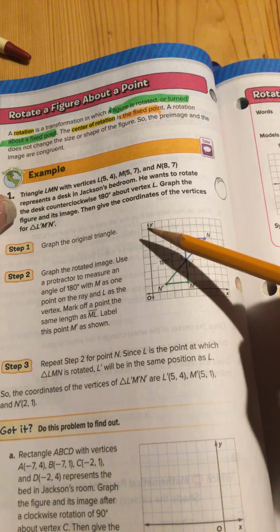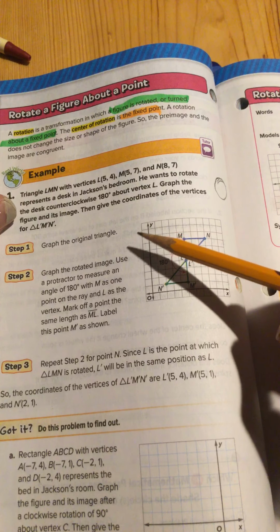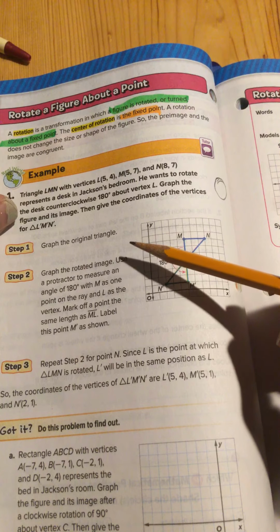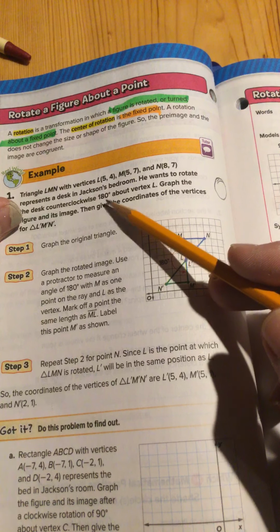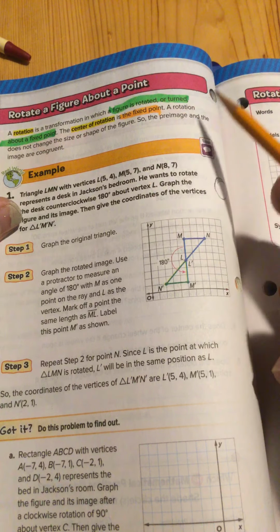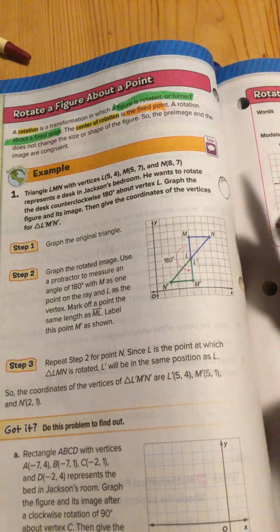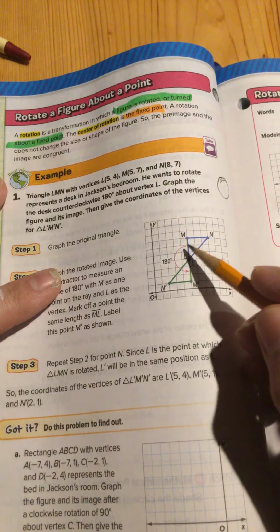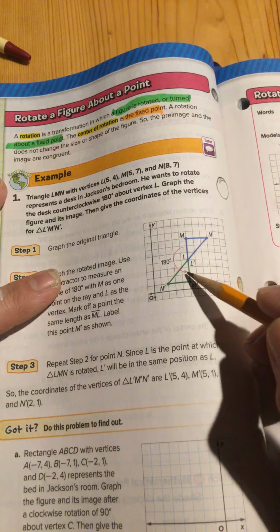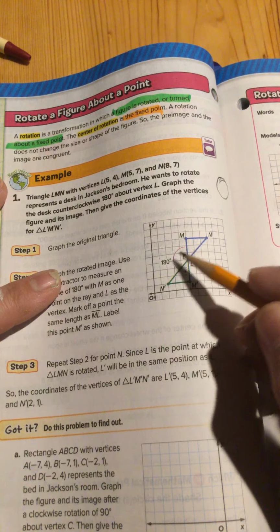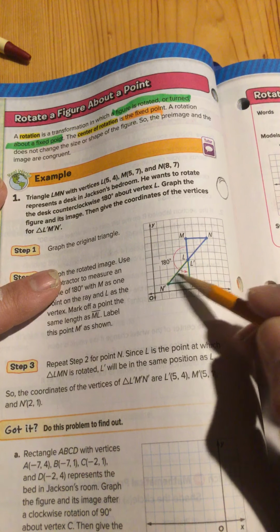Graph the figure and its image, then give the coordinates of the vertices for L', M', N'. So we're moving this 180 degrees counterclockwise. 180 degrees is a half circle. So notice their circle, their little line that they drew to help us. It's half of a circle.